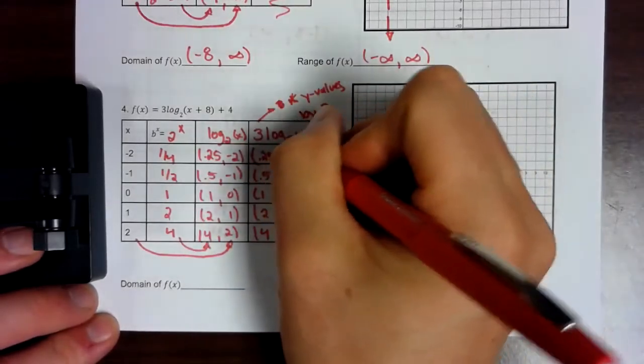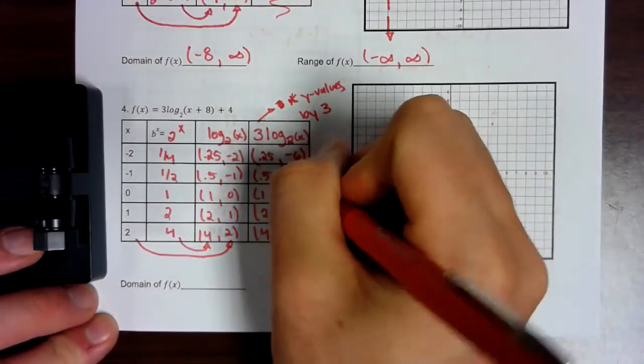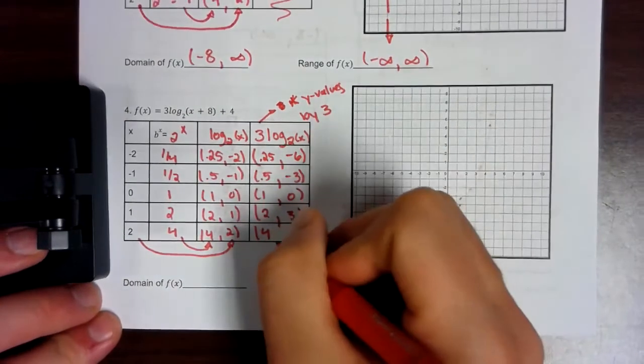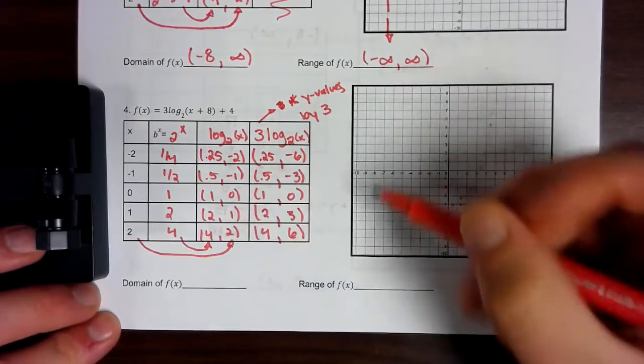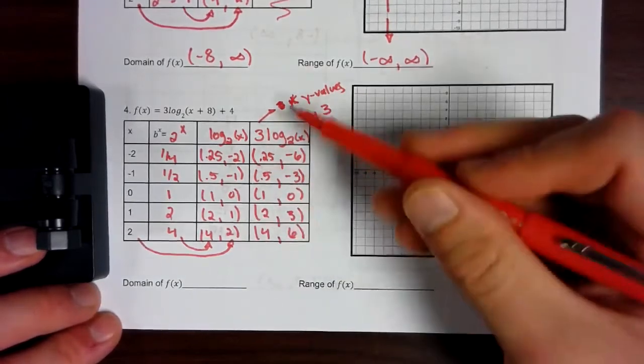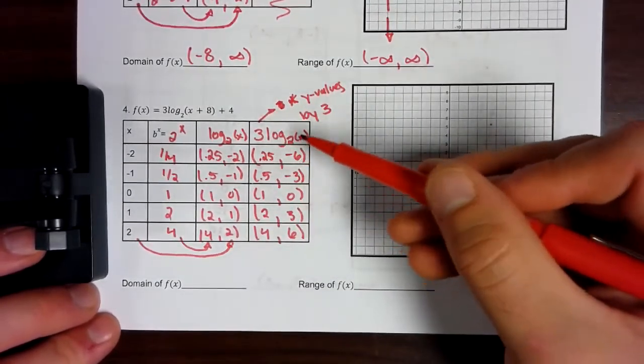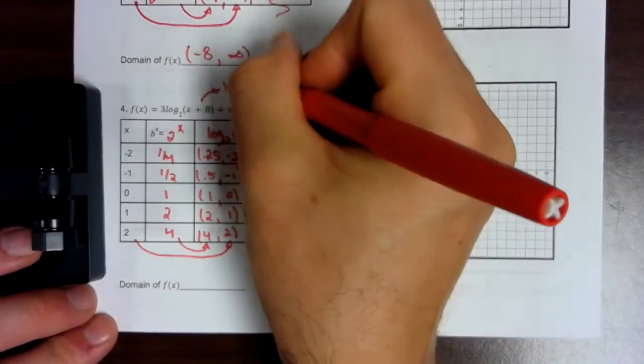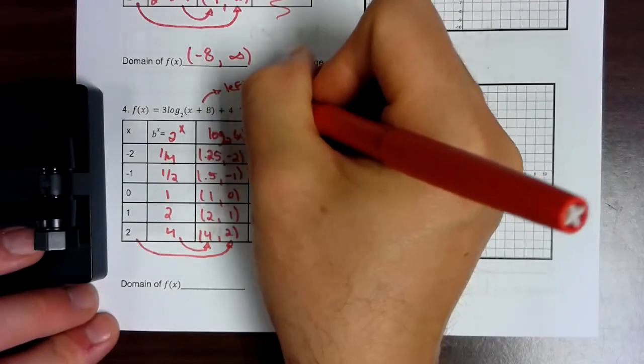So negative 2 is negative 6, negative 1 is negative 3. 0 times 3 is still 0, 1 times 3 is 3, 2 times 3 is 6. And so now we have values for 3 log base 2 of x, where we're going to identify the shifts again, left 8 and up 4.